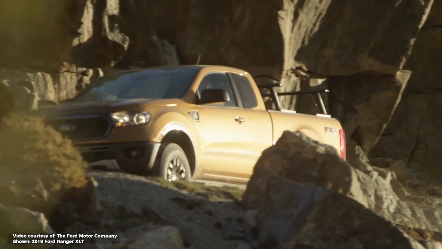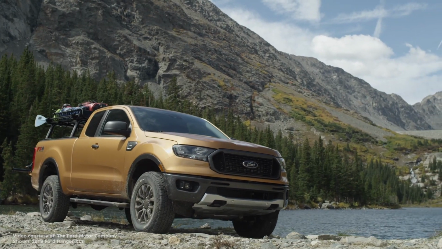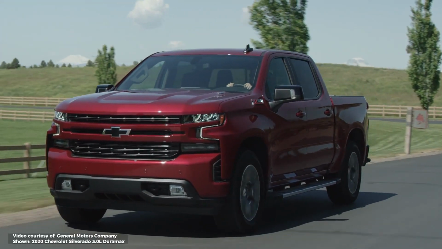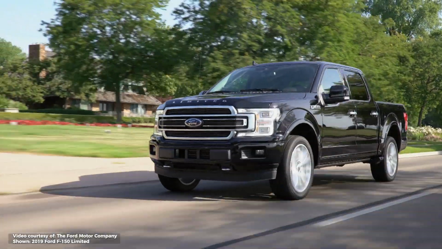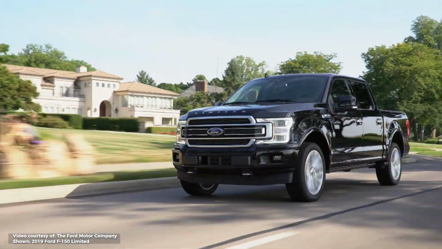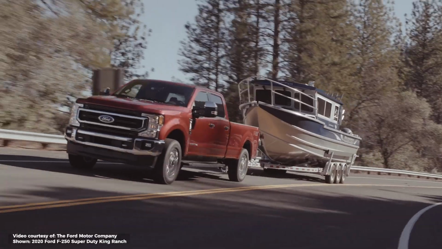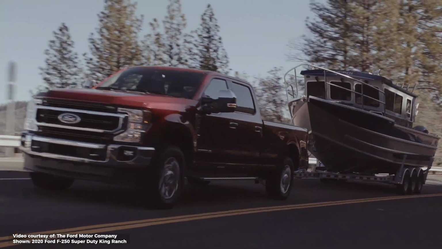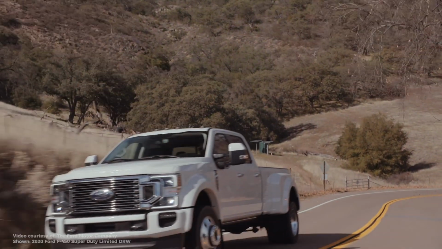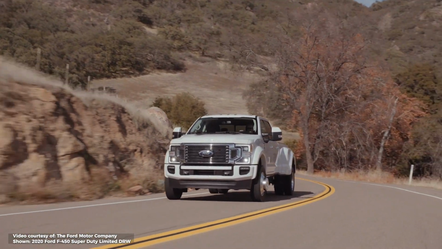A half-ton truck, which is the most popular sold in North America, includes things like the Chevrolet Silverado 1500, GMC Sierra 1500, Ford F-150, Ram 1500, Toyota Tundra, and the Nissan Titan. Something like this Ram 2500 is a 3/4 ton truck. That also includes the Chevrolet Silverado 2500 and the GMC Sierra 2500, the Ford F-250, and you can consider the Nissan Titan XD in that class. And then finally, the 1-ton trucks. These are the biggest pickup trucks that come from the factory with a pickup bed, would include the Chevrolet Silverado and GMC Sierra 3500, the Ford F-350, and the Ram 3500.